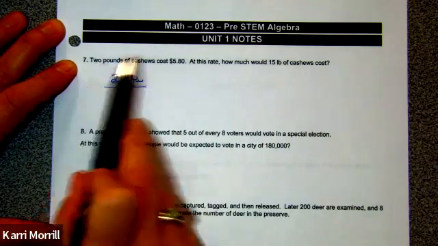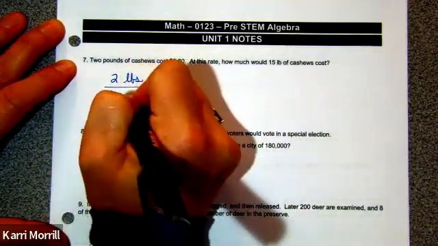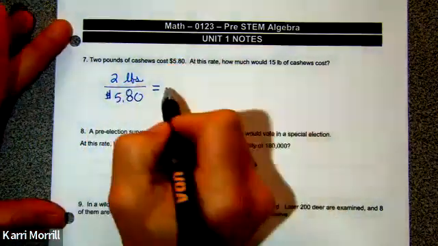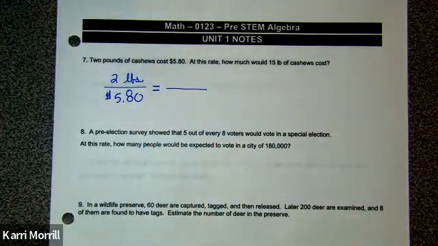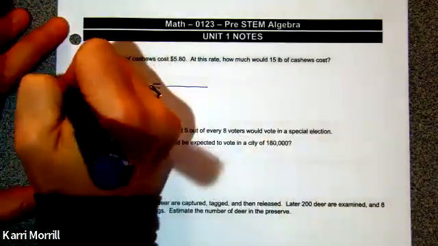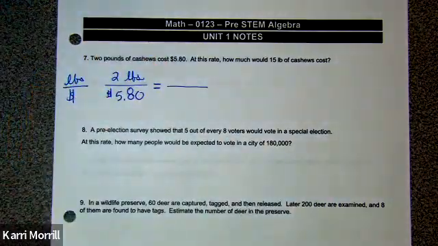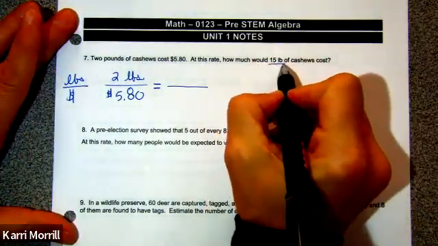2 pounds cost $5.80. If we make a rate or a fraction out of it and set it equal to another fraction, make sure your units align. So in this case, I want to put pounds over money, because we're working with pounds of cashews and how much it costs. It says, at this rate, how much would 15 pounds cost?